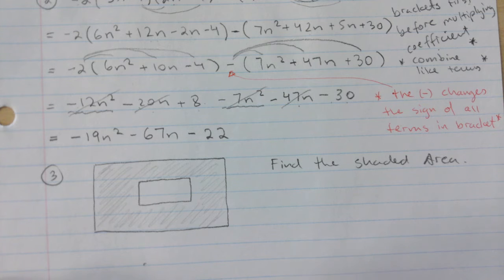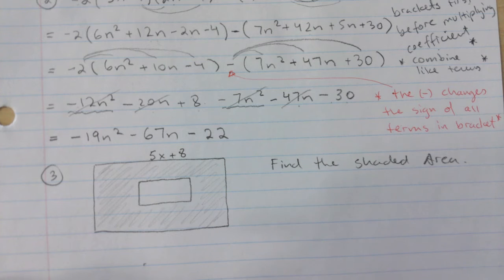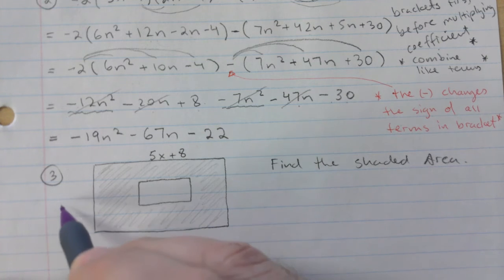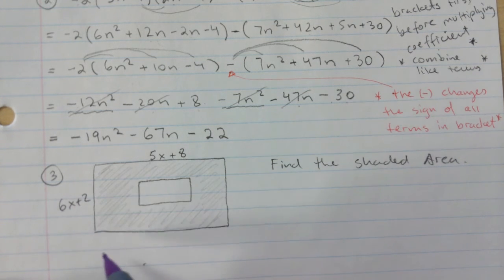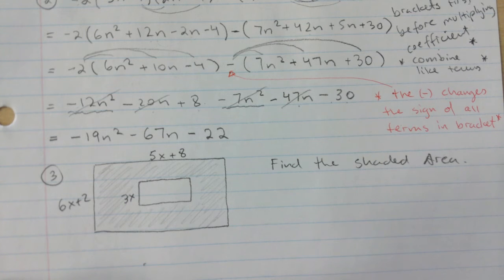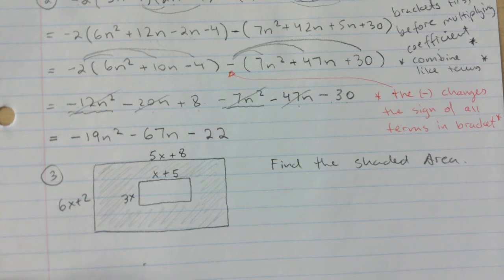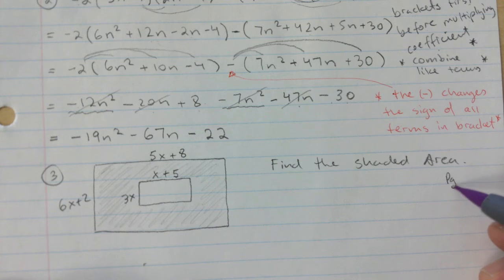And the side lengths are 5x plus 8 and x plus 2, 6x plus 2 on this side. So these are the side lengths there. And then you have 3x and x plus 5. This is page 187, question 17. There we go. Thank you.